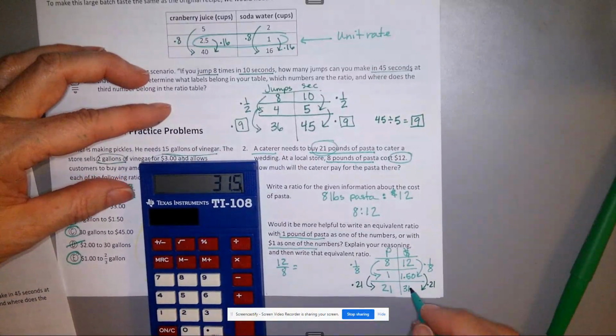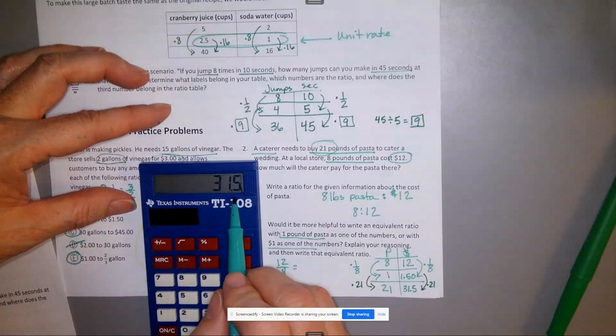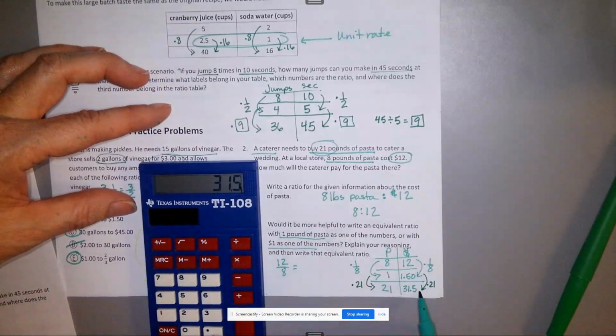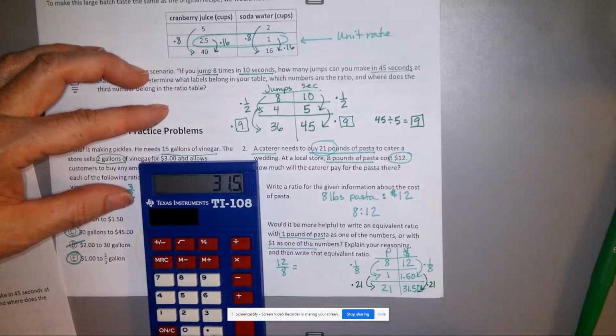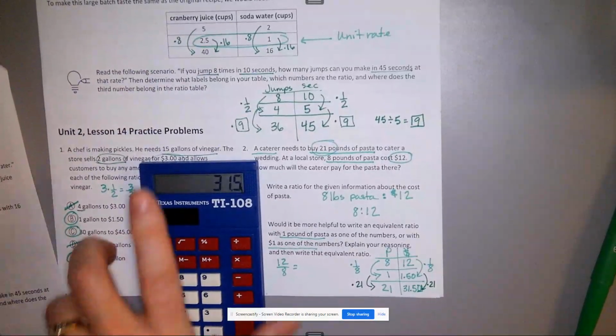Now it says 31.5, but American money has 2 places for change. I really want you to be in the habit of making sure to put in that 0. So it's really $31.50.